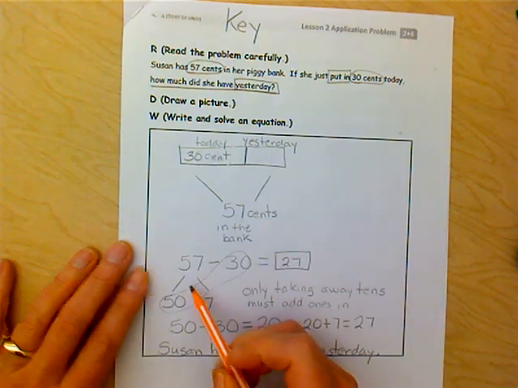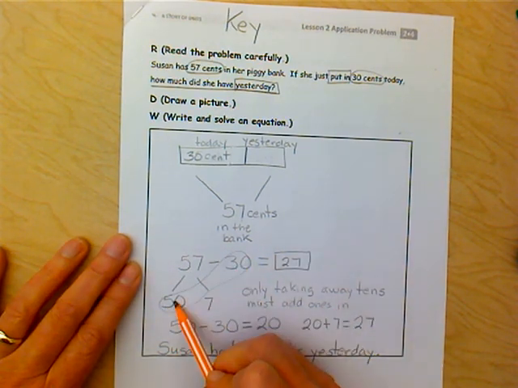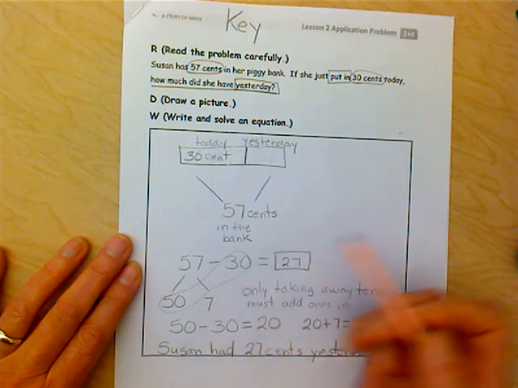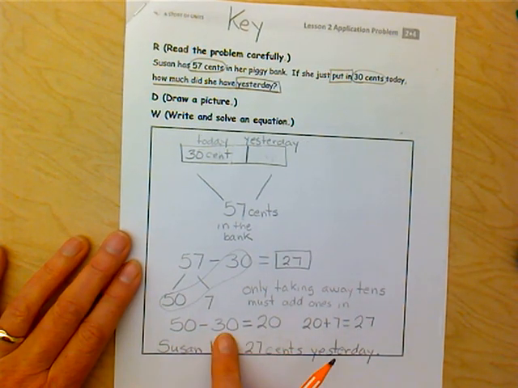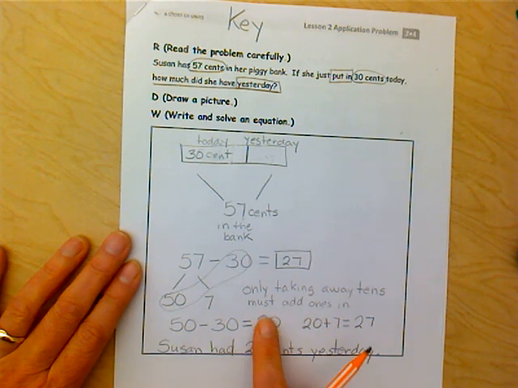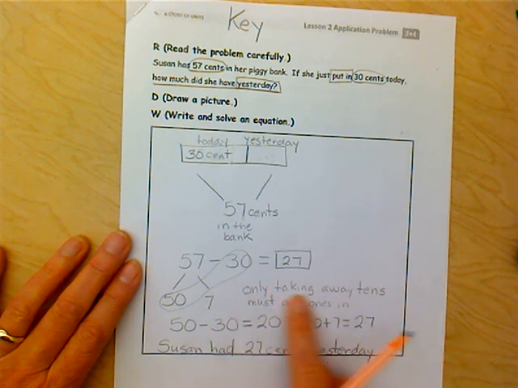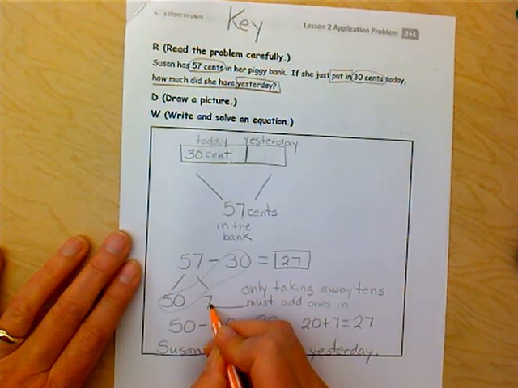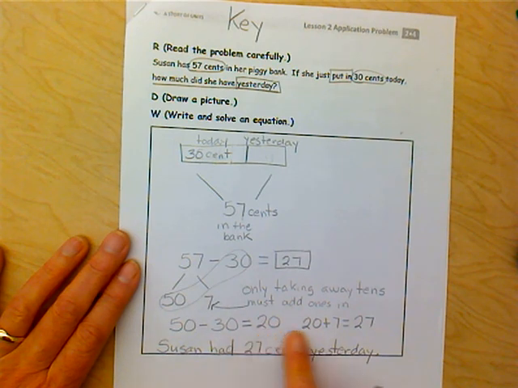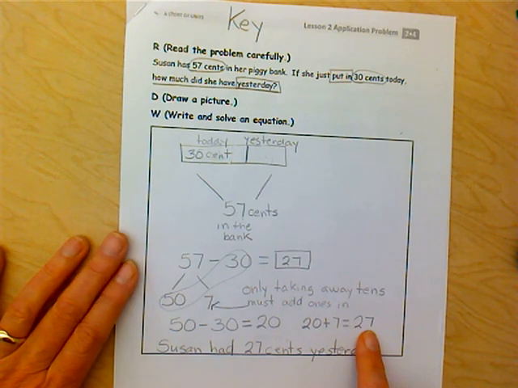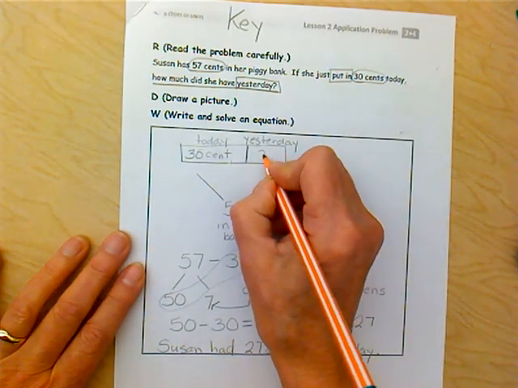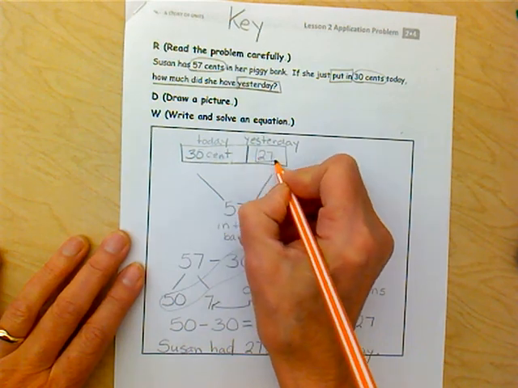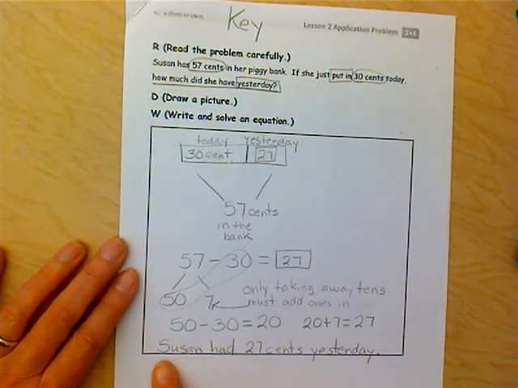And I subtracted my tens and my tens. 50 tens take away 30 tens gave me 20 tens. And then I was only taking away the tens, if you'll remember, and as a result I still needed to add in the ones. So 20 plus the ones I needed to add in, because I wasn't taking away any ones, gave me 27. So 27 ended up here for what she had left yesterday, or what she started with yesterday, and Susan had 27 cents yesterday.